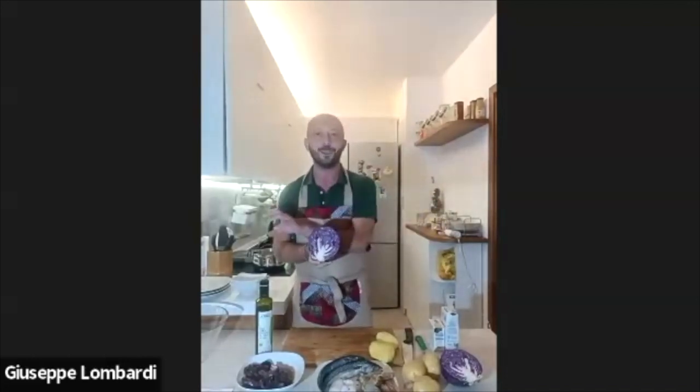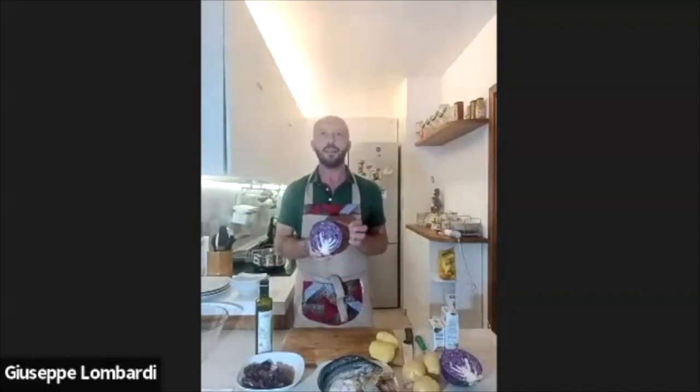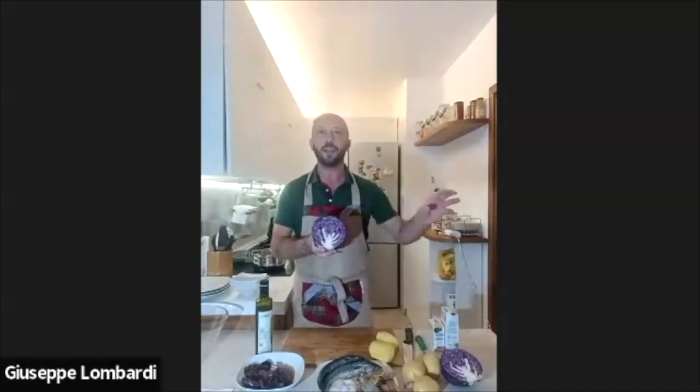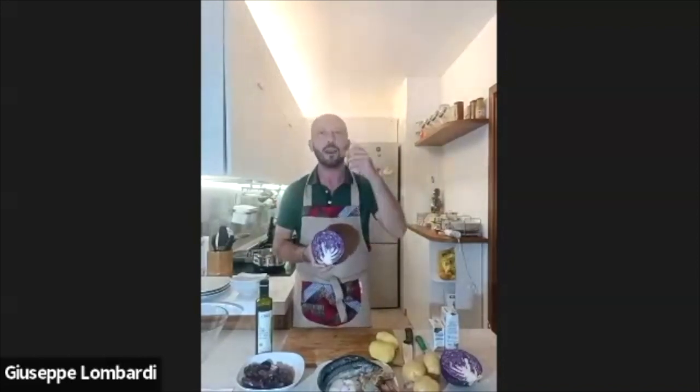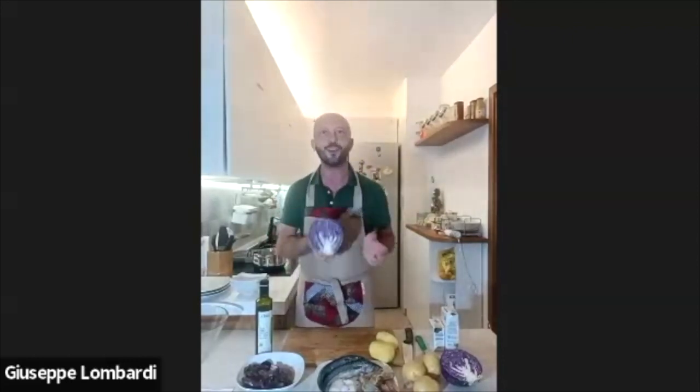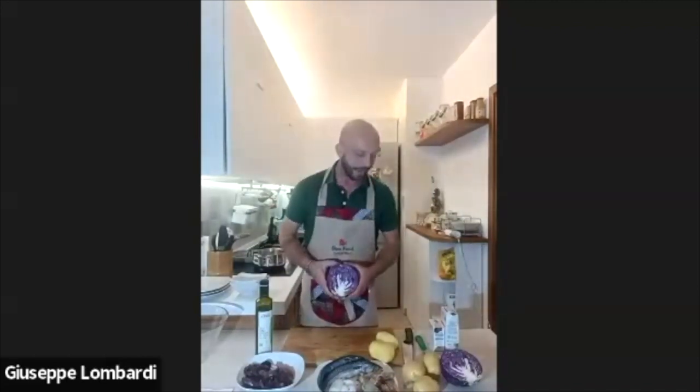Red cabbage changes its color if it is in a basic solution or in an acid solution. When I cook it, it is violet, but in a basic solution it will become blue, and if it is in an acid solution, for example with lemon, it will become red, orange red. So it's a natural pH indicator.